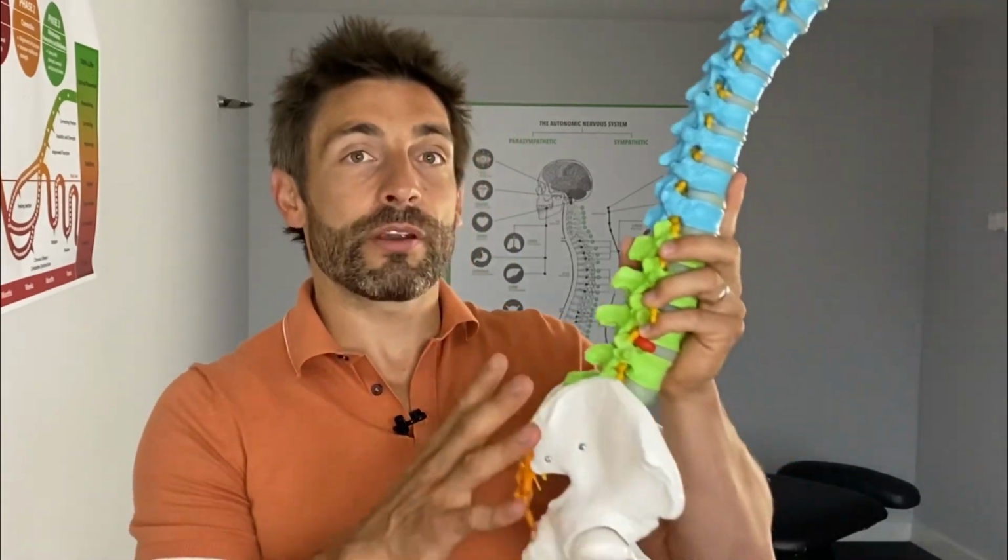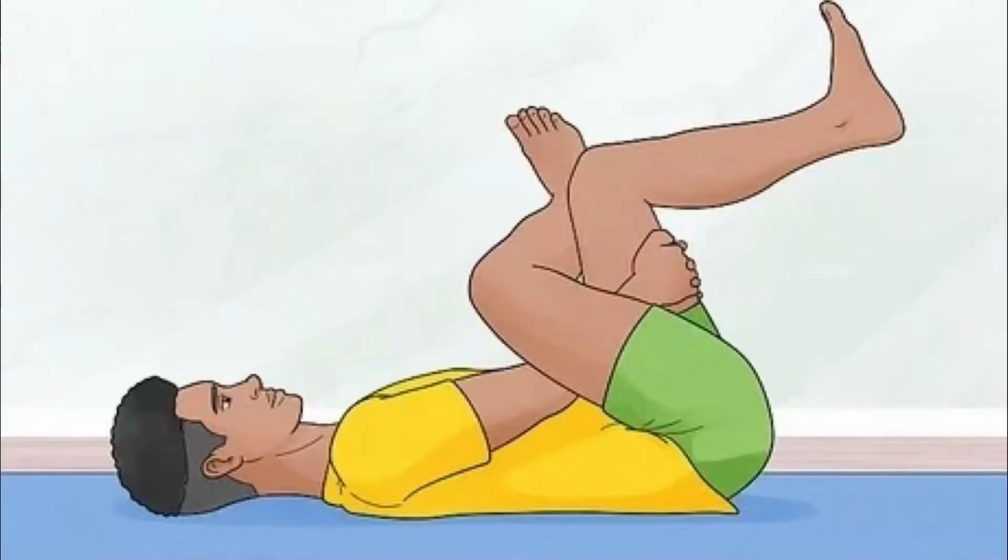Now, with regards to Piriformis Syndrome, there's an exercise you can do called the figure of four stretch. You can do it lying on your back, you can do it on a bench. I'm going to show you a video now very quickly where I'm explaining the exercise and I'm showing you the exercise on a bench.